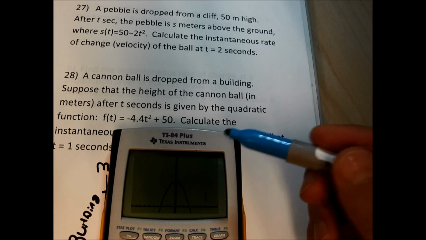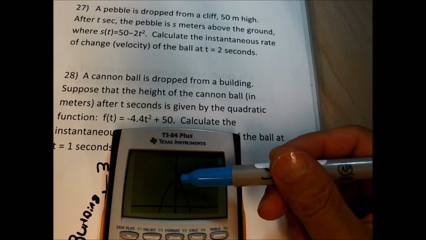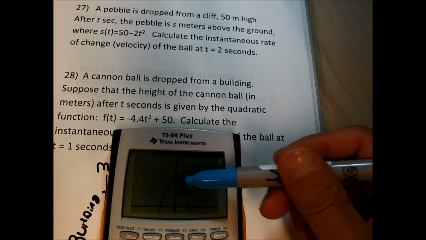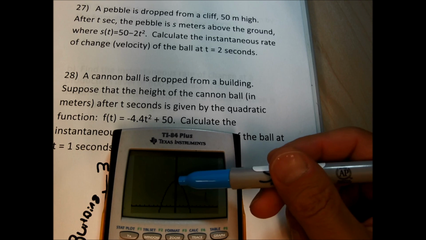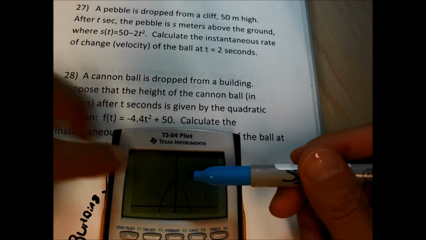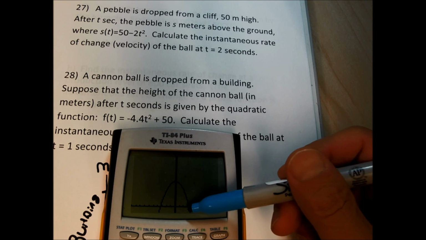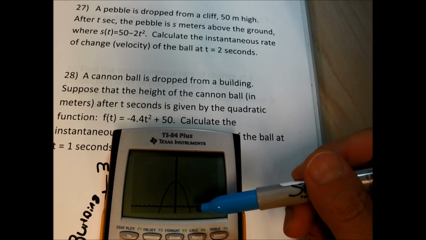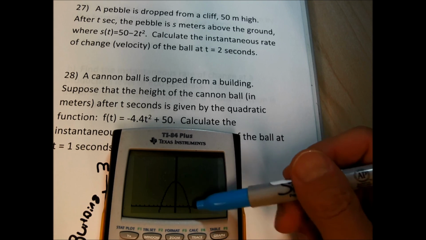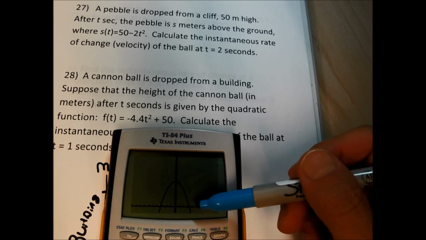And really the only part of the graph that fits for this problem is the part in the first quadrant. It didn't go up then down, so the part that's to the left of the y-axis really doesn't apply, and it doesn't go beneath the ground unless it's somehow some bonker busting cannonball. So just this little segment of the graph makes sense here.